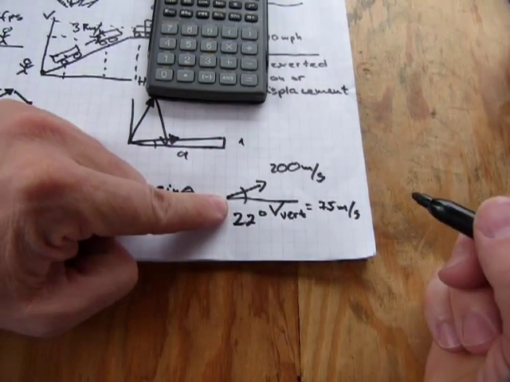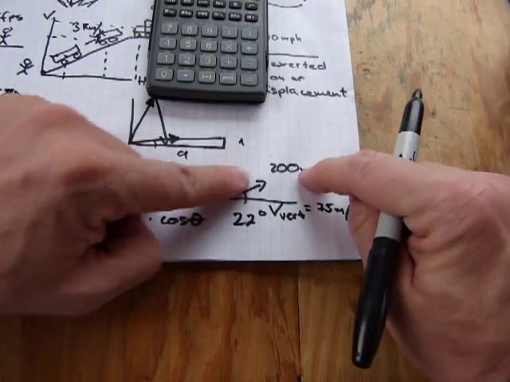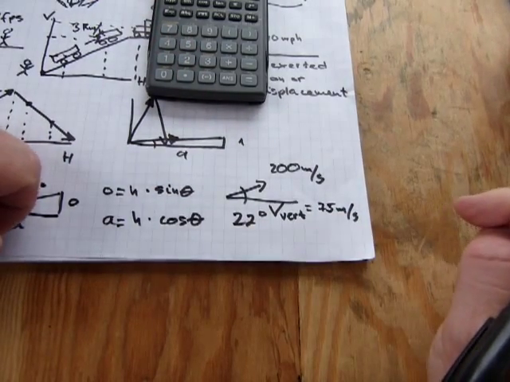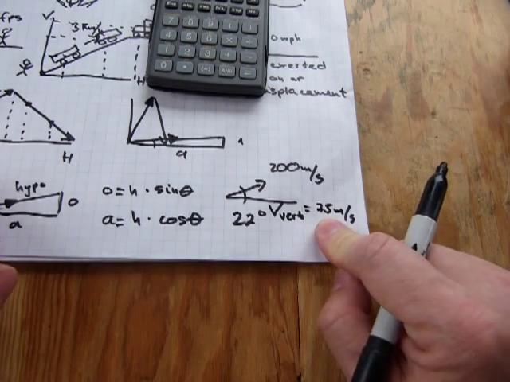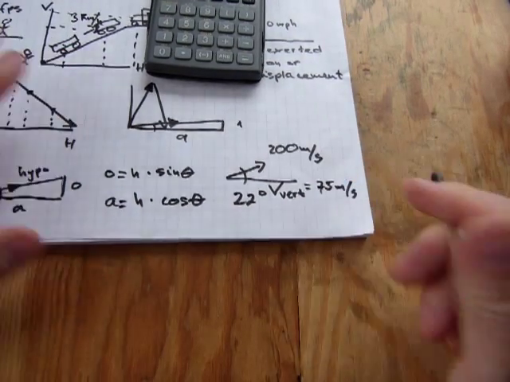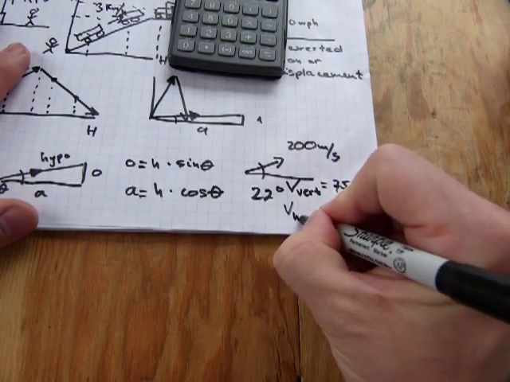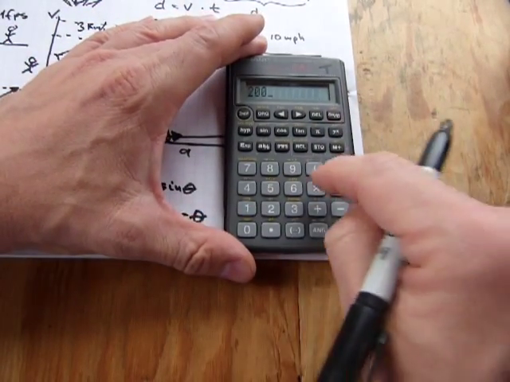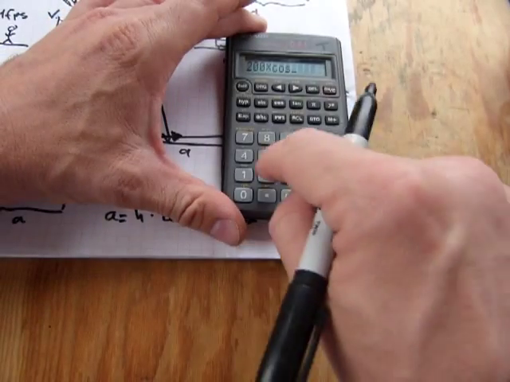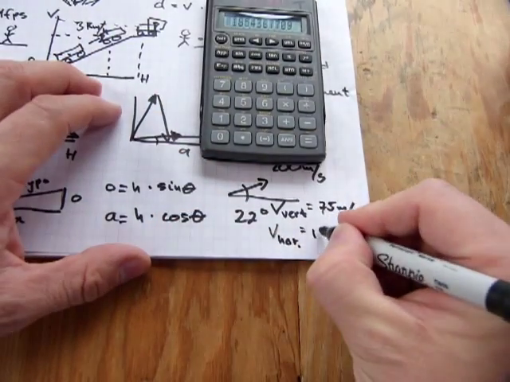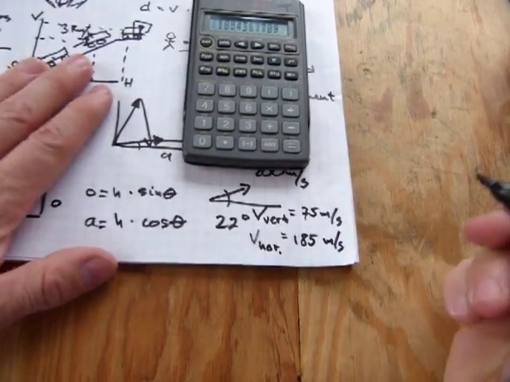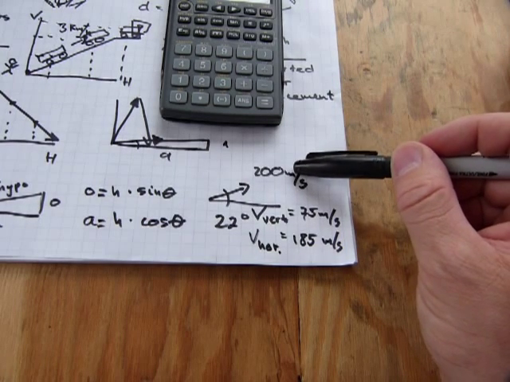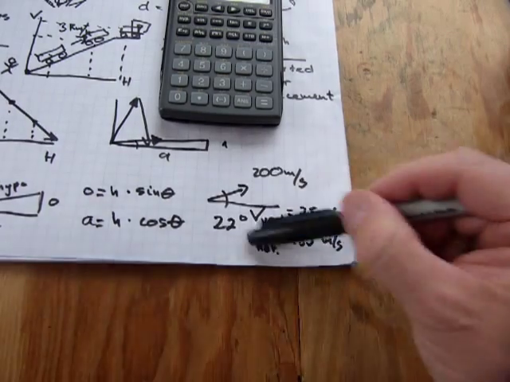Because 22 degrees is a fairly shallow angle, not much of the bullet's initial speed is being spent on lifting the bullet up away from the ground, but it is coming up at a rate of 75 meters per second. And horizontally, velocity horizontal is 200 times cosine 22 degrees, and is 185 meters per second. Now 185 and 75 do not add up to be 200. Don't worry about it. That's normal. That's how you work with trigonometry.